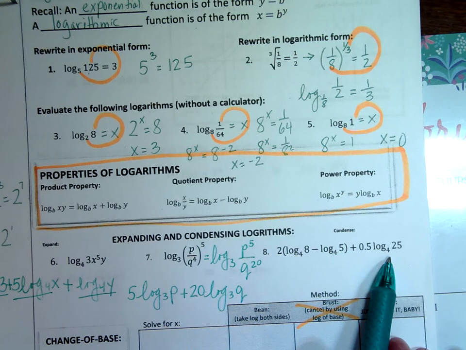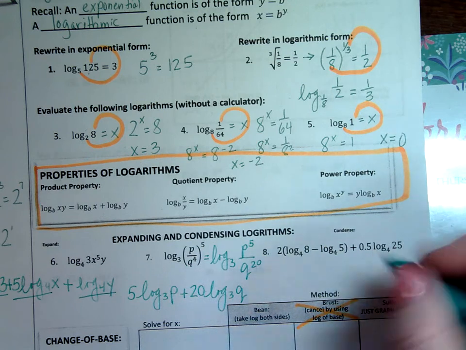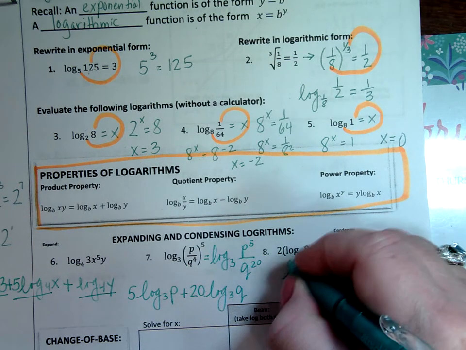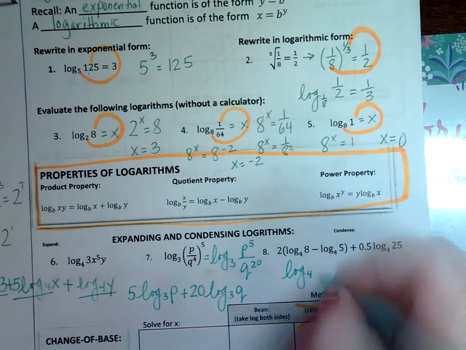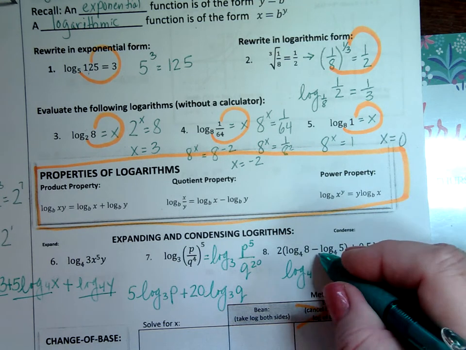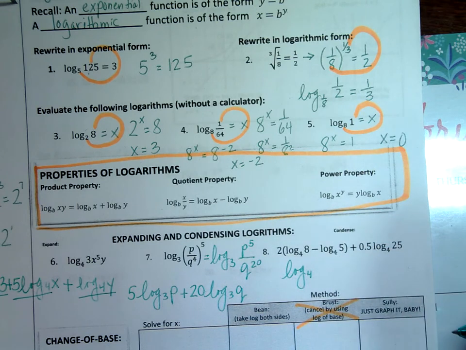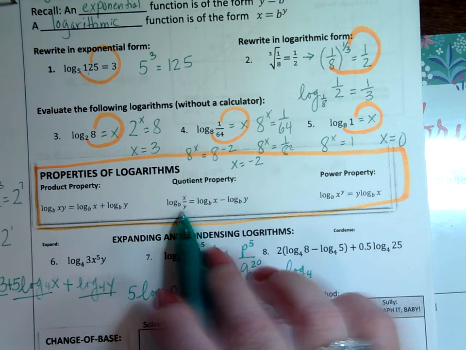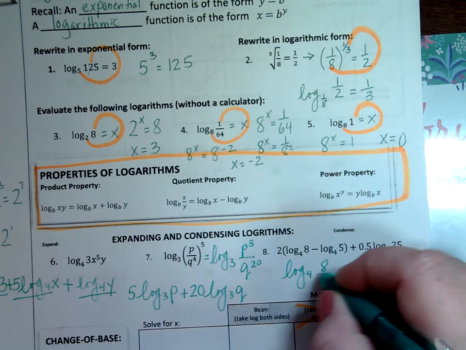And what is that base? That base is a log base 4. So I'm only going to write this once now. You're condensing. You only want one of whatever this is. This one's a log base 4. All right, well, let's figure out what they gave you. They gave you an 8 minus a 5. Well, 8 minus a 5 means that you're really dividing them. So that's 8 over 5.